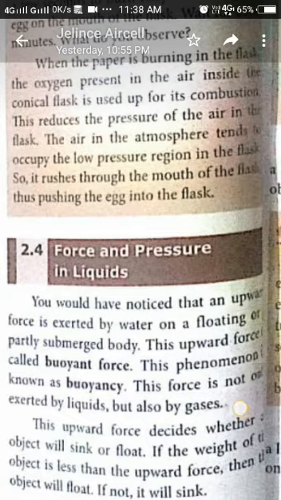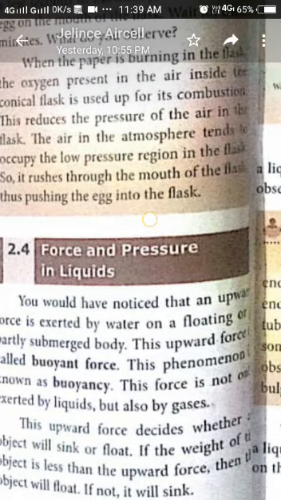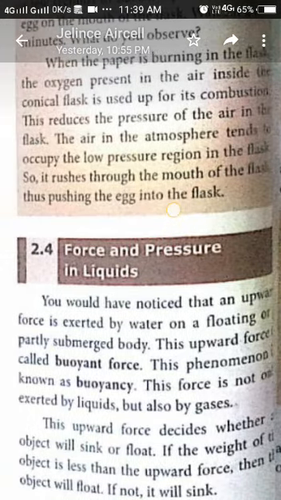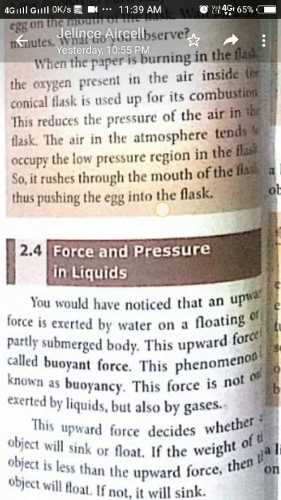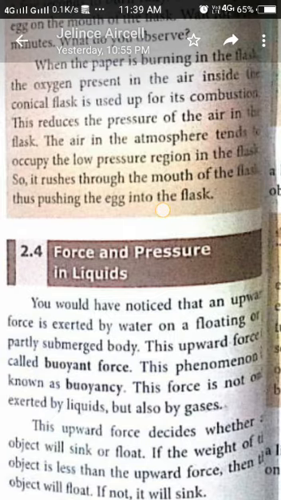Now, the upward force decides whether the object will sink or float. By measuring the buoyant force, we can tell whether the object will sink in the liquid or float on the liquid. How can we decide that? If the weight of the object is less than the upward force, that means the weight of the object is less than the buoyant force, then the object will float. Suppose the weight of the object is more than the upward force, then the object will sink. Thus, we can tell whether the object will sink or float on the liquid.